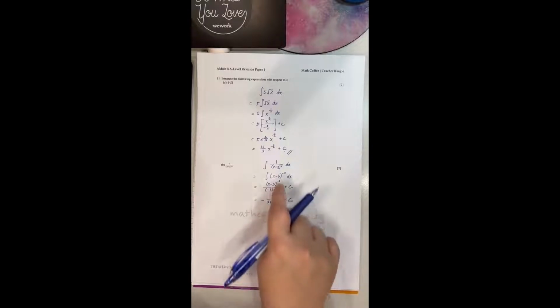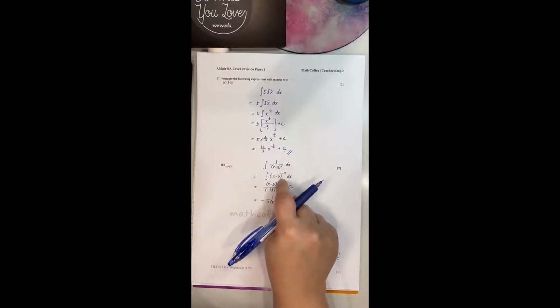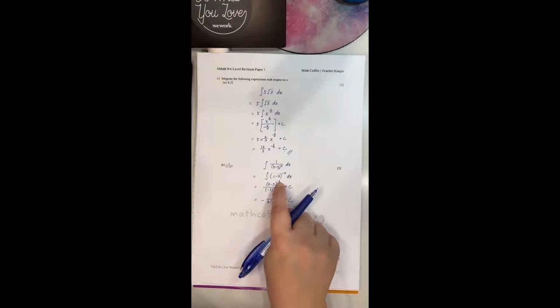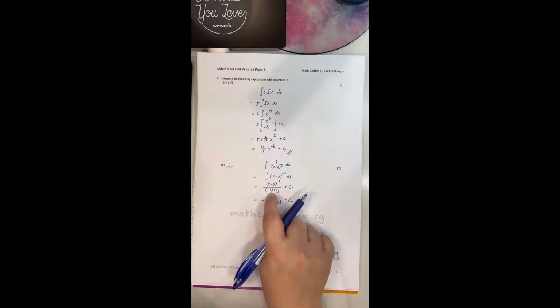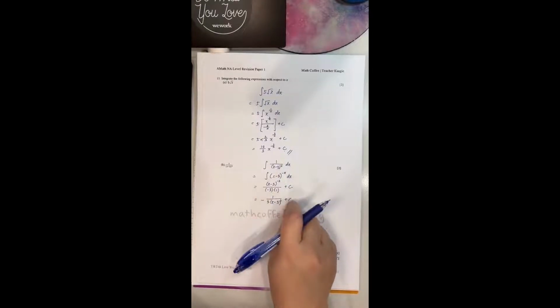Okay, so I repeat this one. So what I did was I changed this one to the index form. Okay, power plus 1, so minus 4 plus 1 is minus 3. And put the new power at the denominator. Differentiate the bracket. So differentiate x minus 3 is 1. So also put it at the denominator. Then put plus c because this is an indefinite integral.